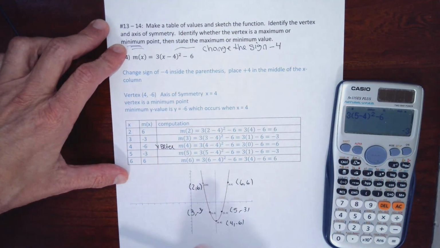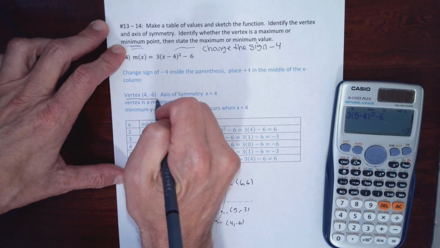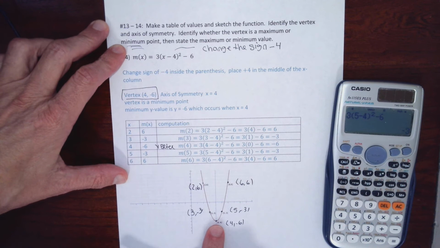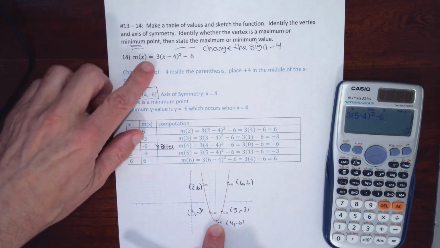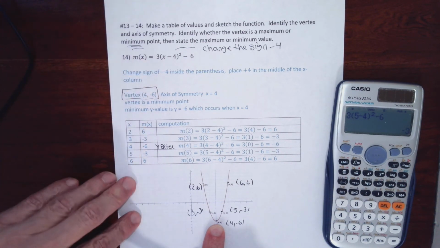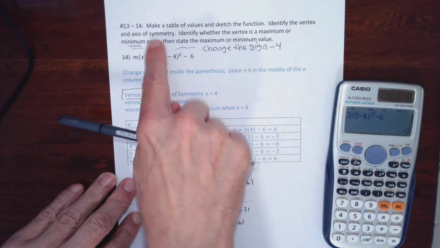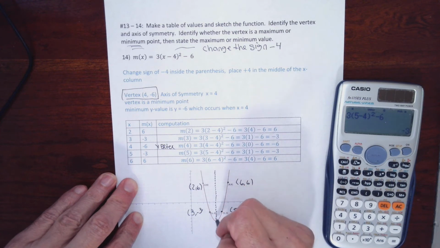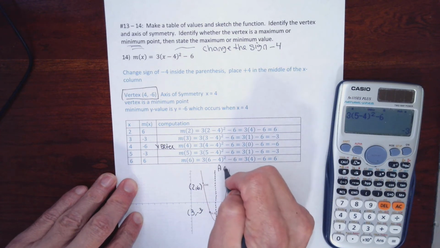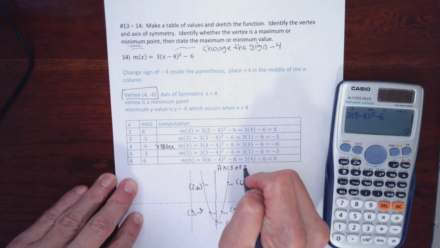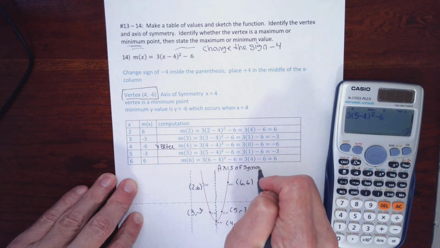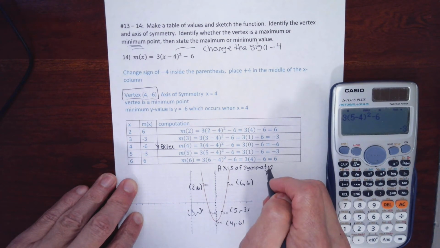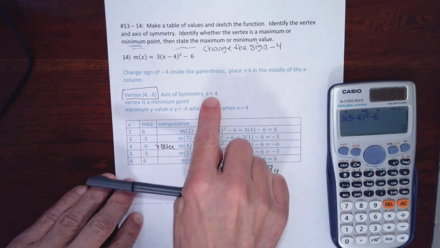Done with that, identify the vertex. The vertex is the point 4, -6. In this case, it's at the bottom of my parabola because of the positive in front of that 3. And then identify the axis of symmetry. I actually even graphed it here. The axis of symmetry is the vertical line that cuts the parabola into 2 equal halves. An axis of symmetry always only has an x, and it's whatever the x coordinate of the vertex is. So the axis of symmetry here is going to be x equal to 4.